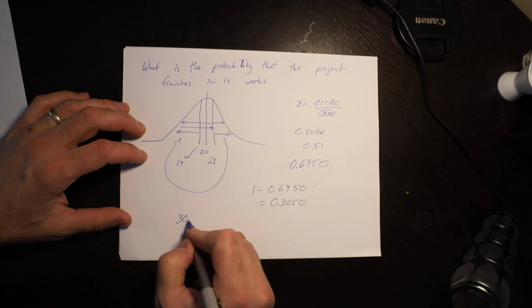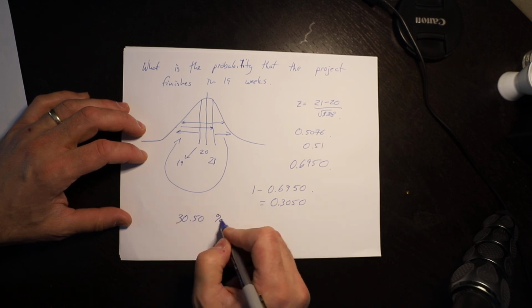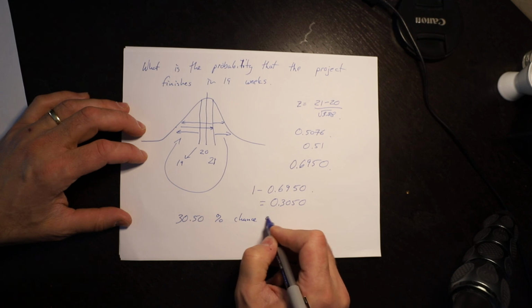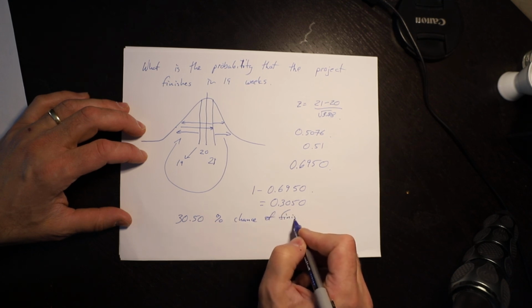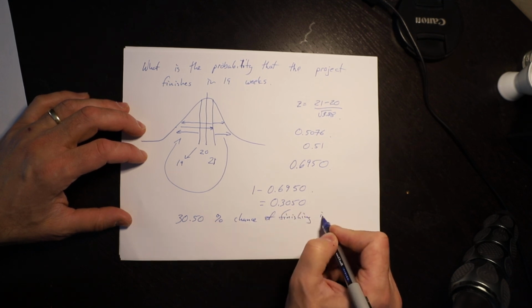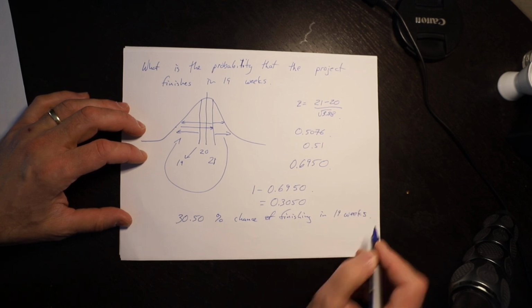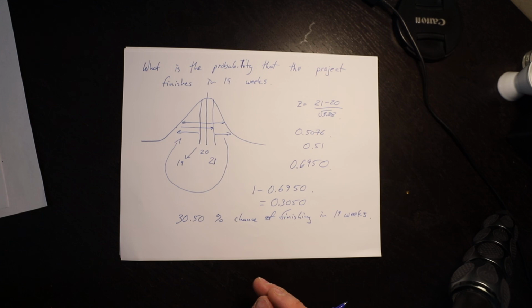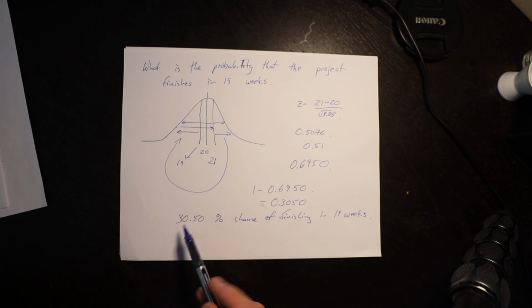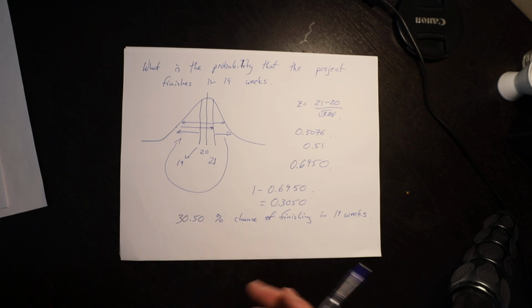So I have a 30.5% chance of finishing in 19 weeks. So if the absolute deadline was 23 weeks, I have a 90% chance of getting there without incurring the penalty. If there was an incentive for completing in 19 weeks, there's a 30.5% chance of achieving that incentive.